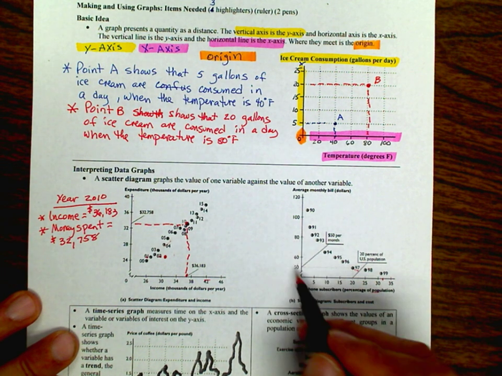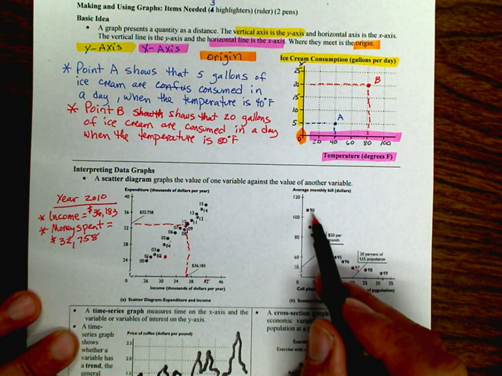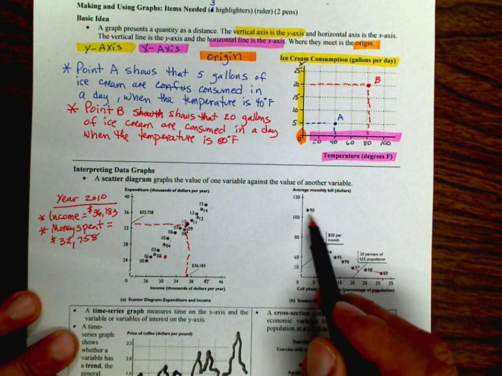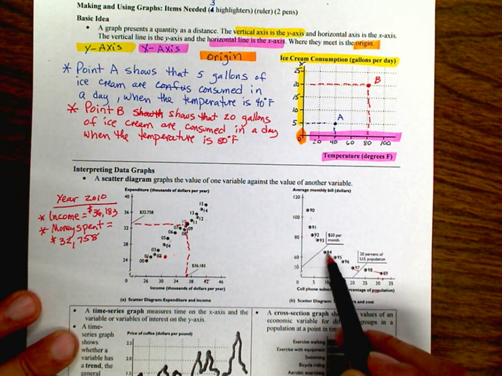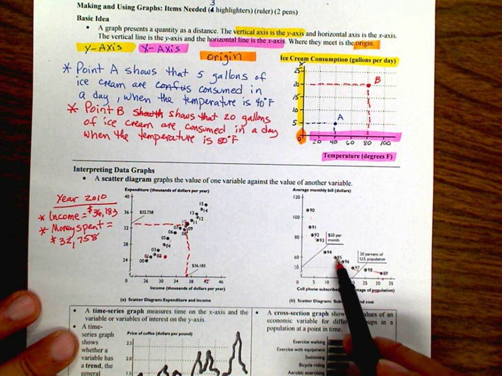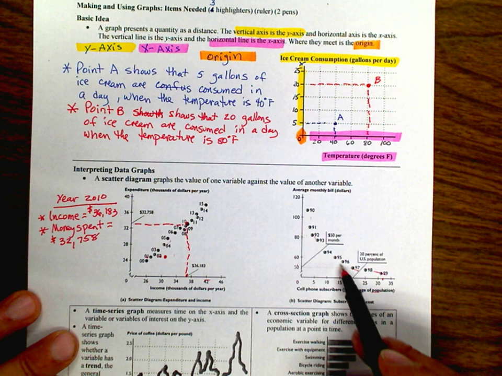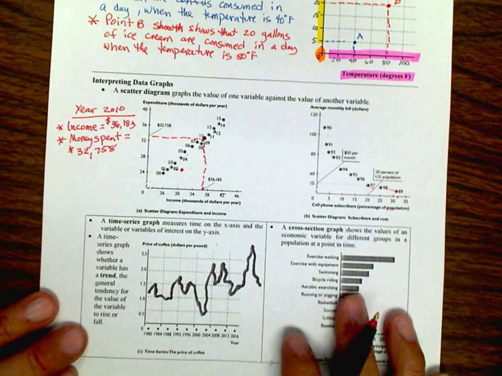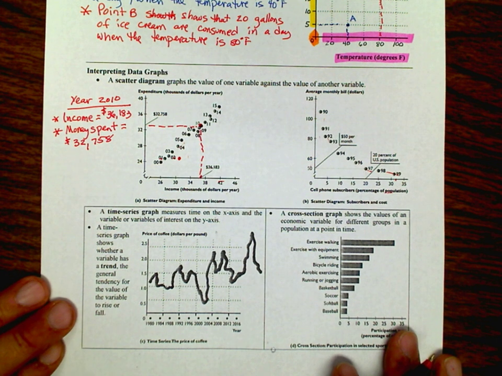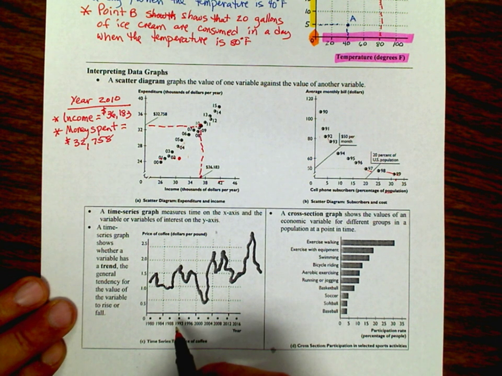So I'm not going to write that down, but in this case, with the information you were given, again, as the price or the cost of the cell phone goes down, the average monthly bill, you have more people subscribing to it. Now let's look at this kind of time series graph.